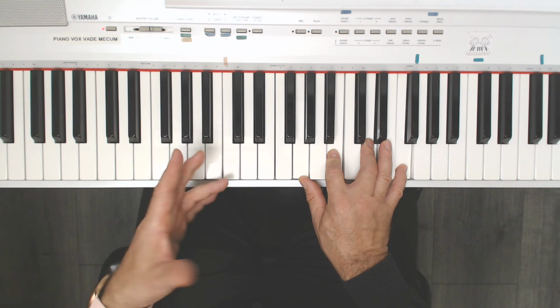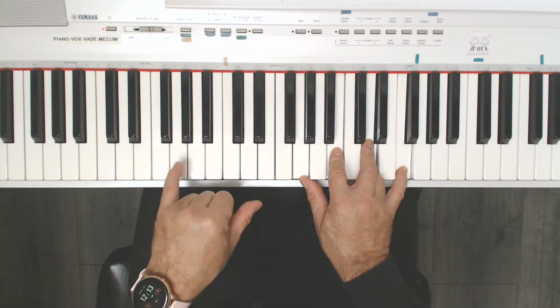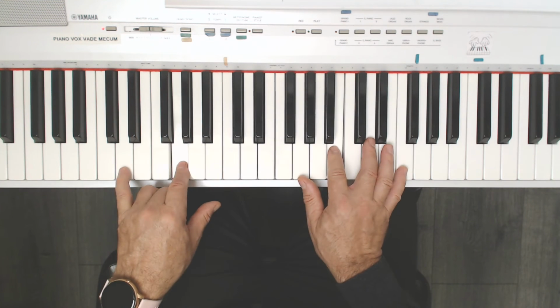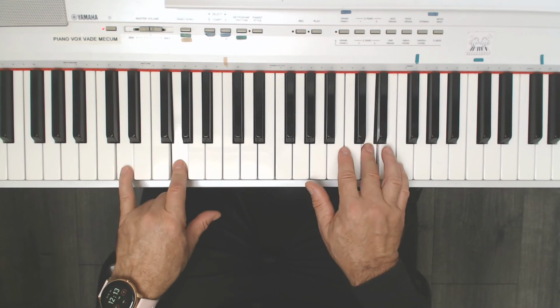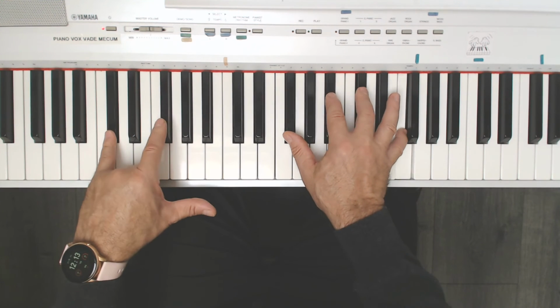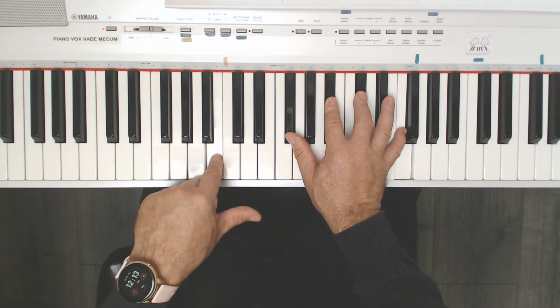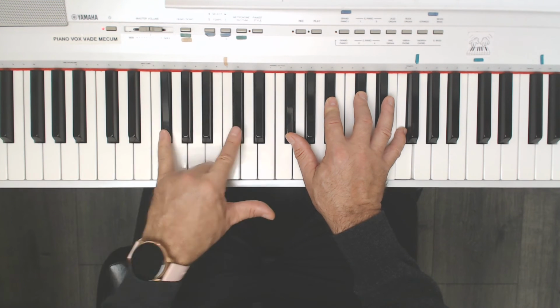Where is the fifth on the G, for example for the first chord? 1, 2, 3, 4, 5. That's the D. So we keep the root in place and the D is coming at the bottom. Okay. Pam pam pam pam. You see, same thing. Where is the fifth on the F sharp? 1, 2, 3, 4, 5. That's the D flat. So we keep the root in place at the D flat.